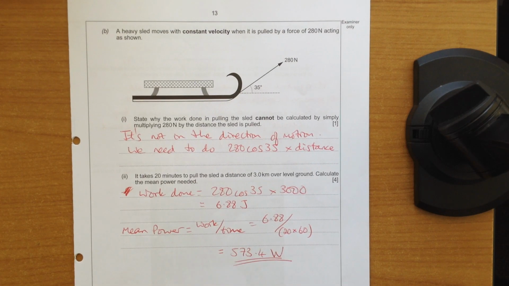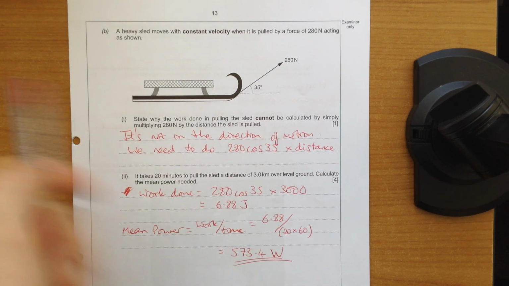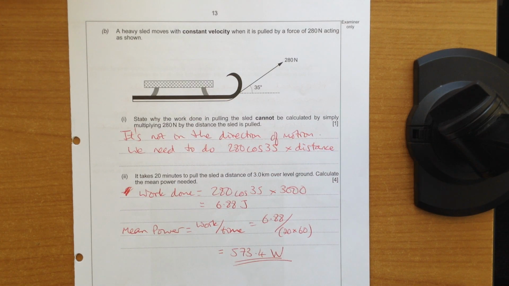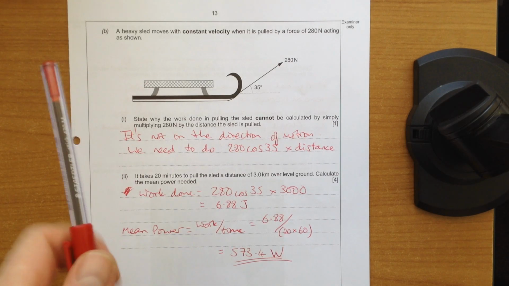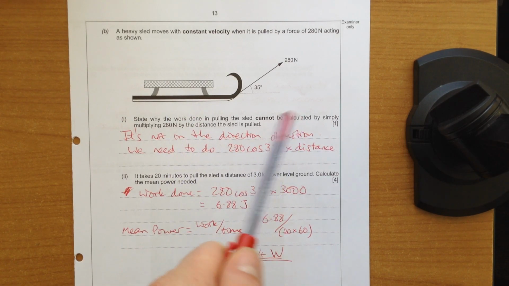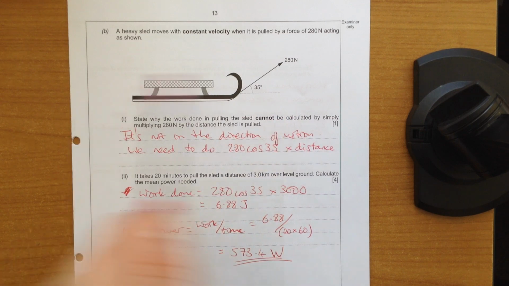Then a mathematical question on this topic. So it's moving with constant velocity, so there's no external force acting, there's no acceleration. I've got a sled being pulled by 280 newtons at an angle of 35 degrees towards the direction of motion. State why you cannot just multiply the 280 by the distance travelled to get the amount of work done.